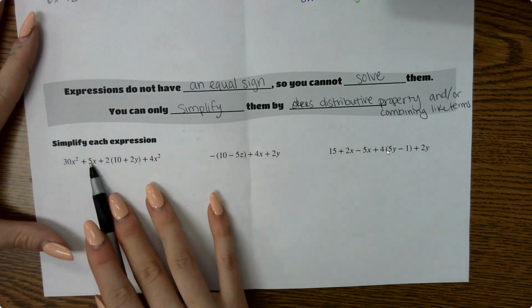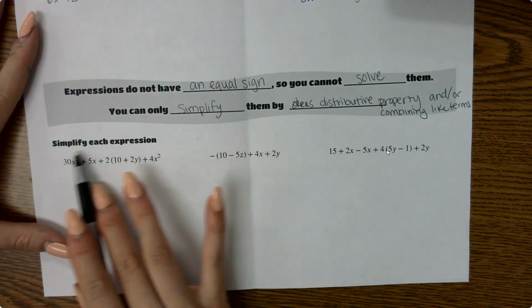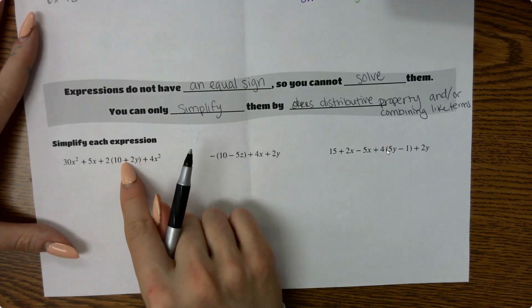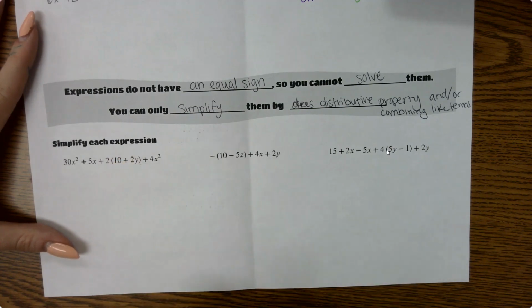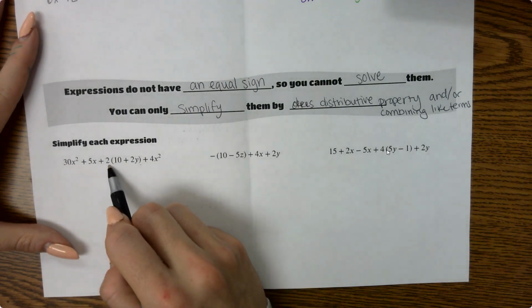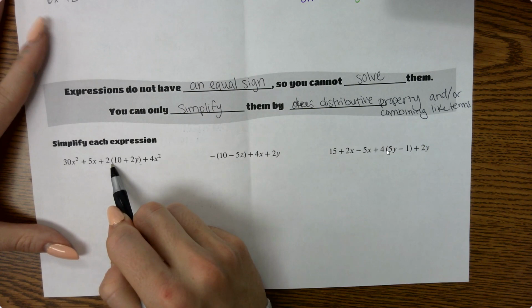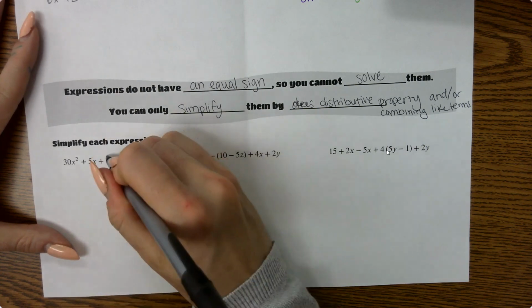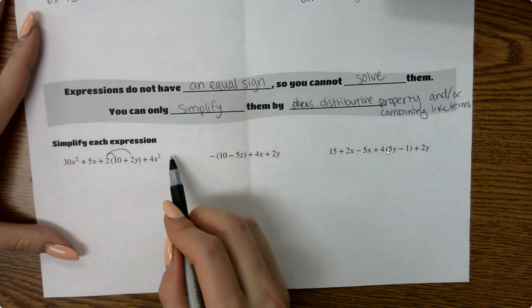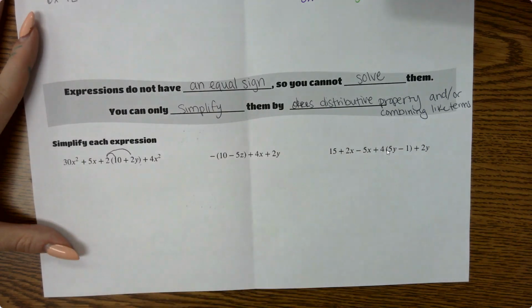We're going to try this one together. Okay, so when I look at this expression, the first thing I notice is that there's parentheses. And when we talk about order of operations, parentheses always come first. So I'm going to look at these parentheses, and I see a positive 2 directly outside of the parentheses. So that tells me I need to distribute a positive 2 to everything inside the parentheses. Everything else, I'm just going to copy it down the way that I already see it.